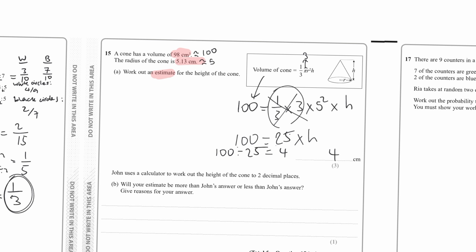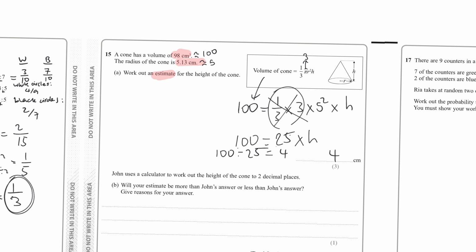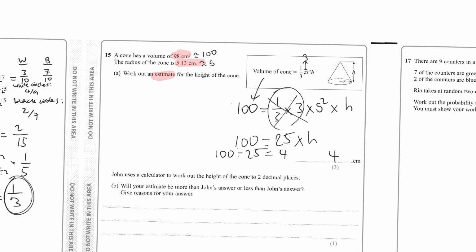And we're basically trying to work out that, if it was John who worked it out on the calculator, would our estimates be more than John's answer or less than John's answer? Well, let's have a look at our values. So we had 100, which we rounded up, remember? So I'm going to rearrange this equation to make the height the subject. So we had height is equal to 100 over a third times 3 times 5 squared.